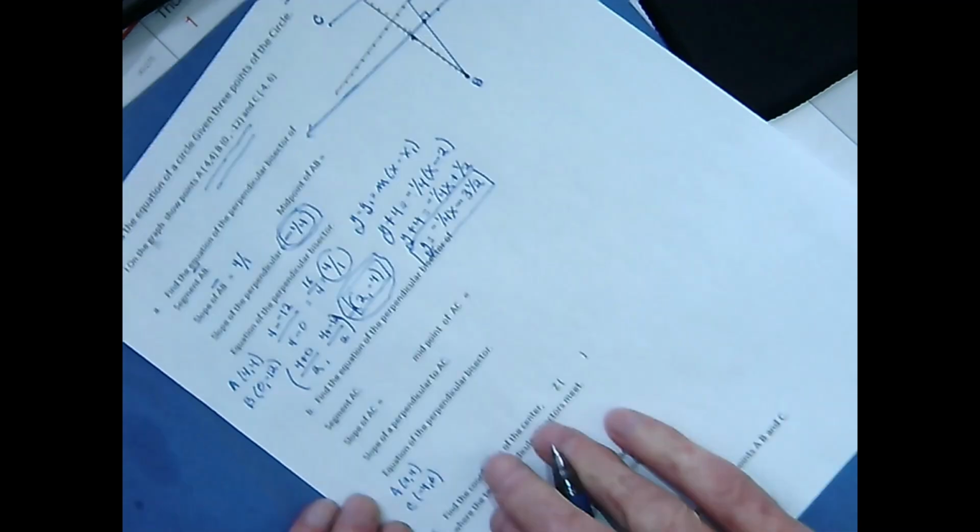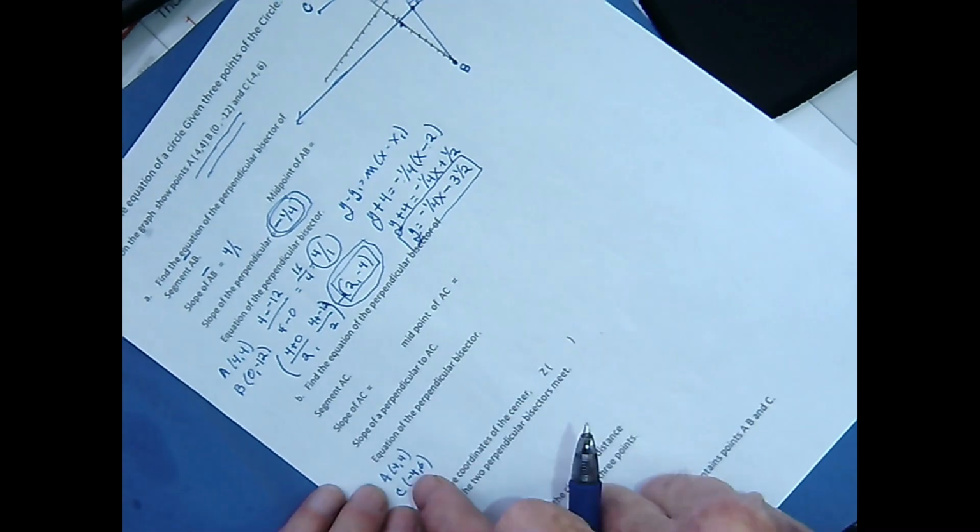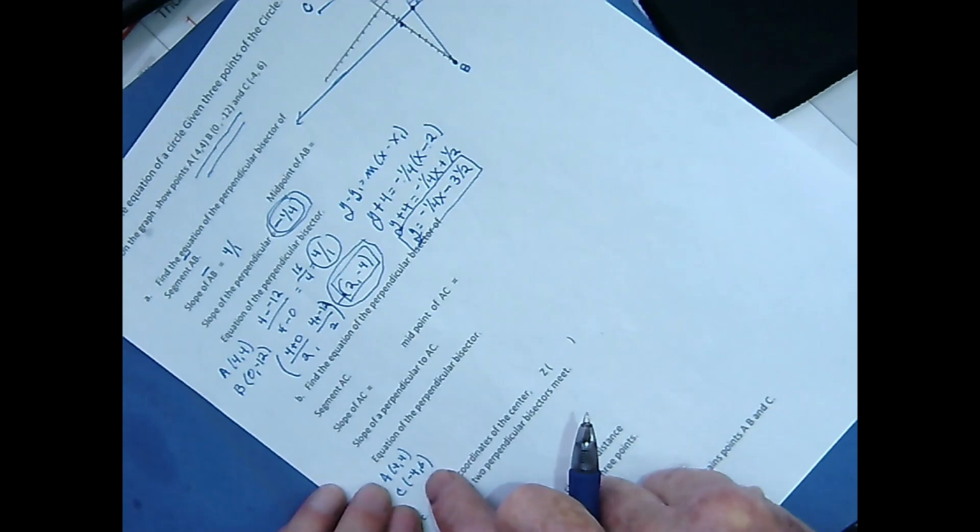Let me get those couple of points. I'll work it in this space right here. I'm using A and C. A is at 4 comma 4, and C is at negative 4 comma 6. I've graded a million of these kinds of papers, and getting the wrong points going back and forth is an error we want to avoid. Let's write them down and go to work there.